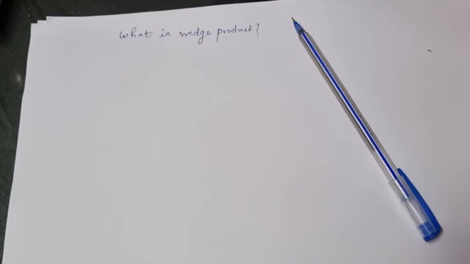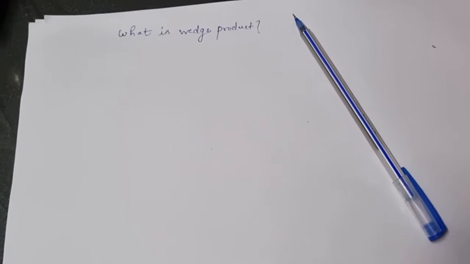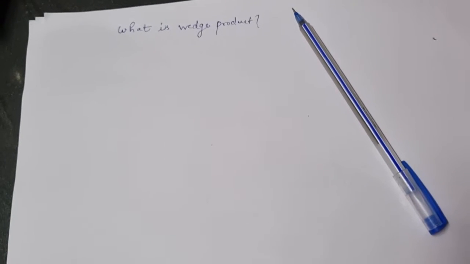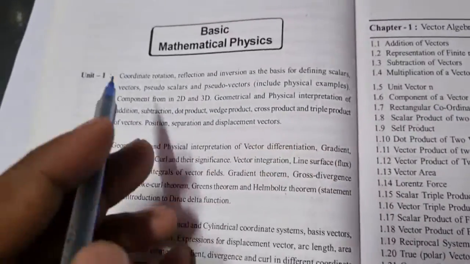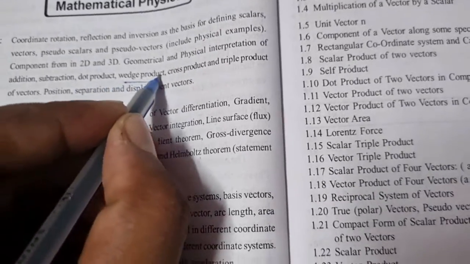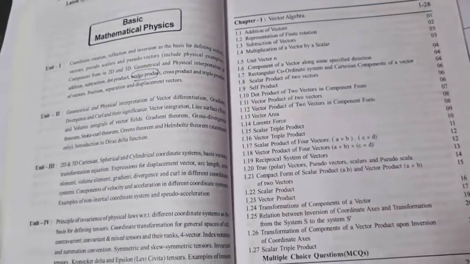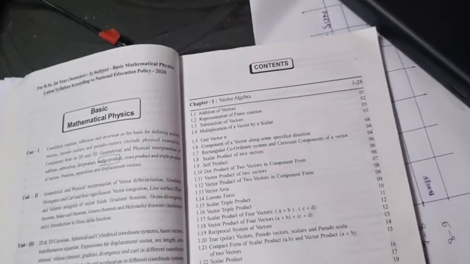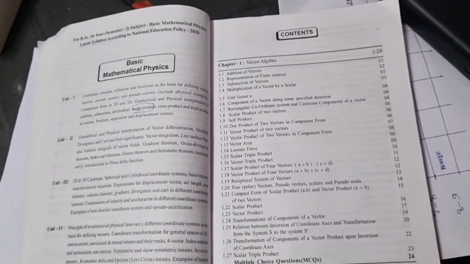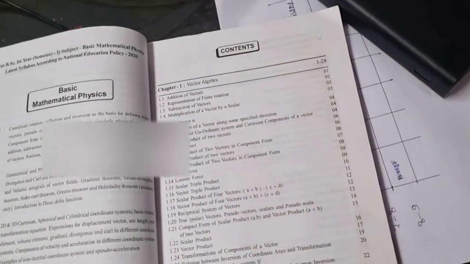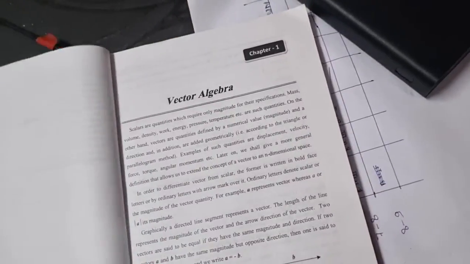So, what is wedge product? Actually, this question was asked by one of my BSc students. It is a topic of BSc first year, and you can see this is the syllabus, and here wedge product is mentioned. One BSc student informed me that there are not many details about the wedge product in the books that are available. I don't know the writers of these books, but when I checked, there is nothing given about wedge product in this book.